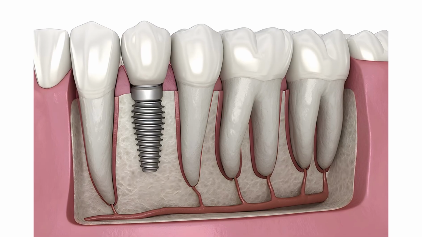If you're missing a tooth, you've probably heard of dental implants before. Like most people, you've probably heard different opinions about dental implants and you might not know what to think. So in this video, I want to go over everything that you would need to know about a dental implant. So let's start with what a dental implant actually is.